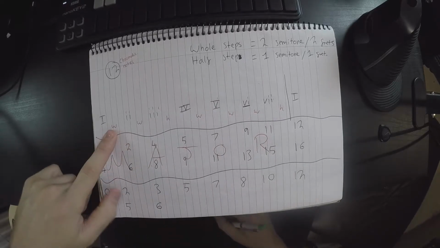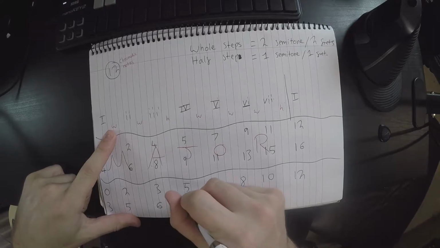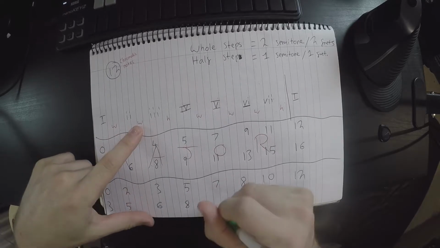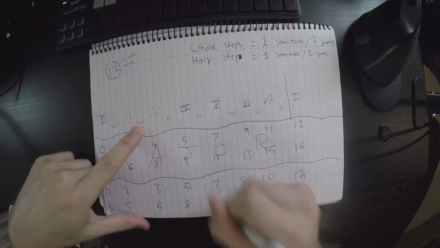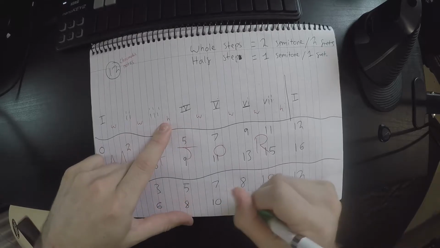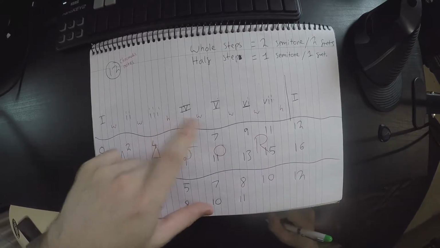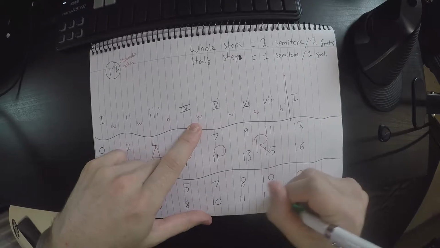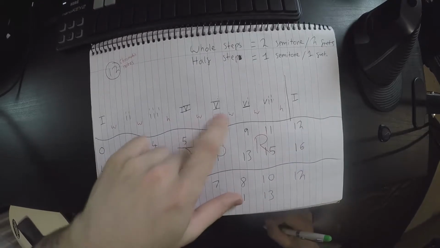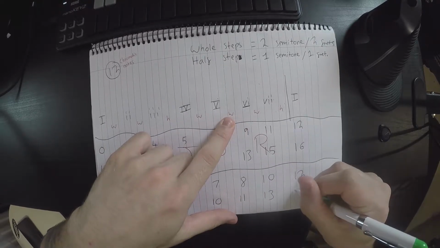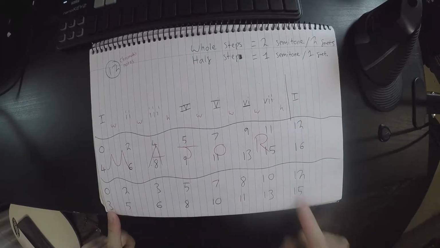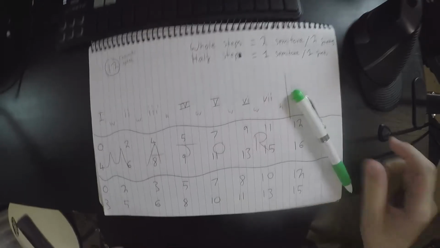From 1 to 2 is a whole step. From 2 to 3 is a whole step. From 3 to 4 is a half step. 4 to 5 is a whole step. 5 to 6 is a whole step. 3 and 12 is 15. That looks about right to me.